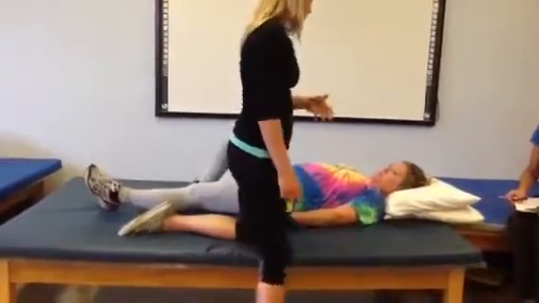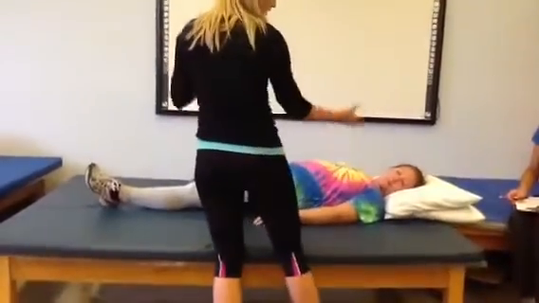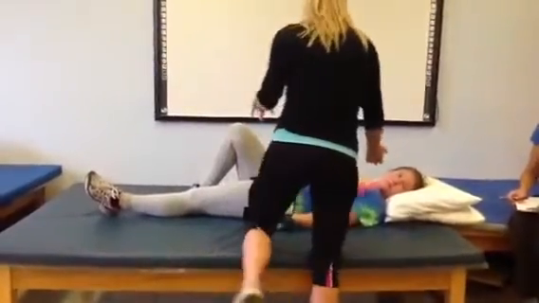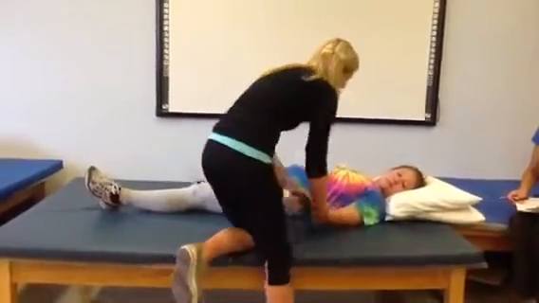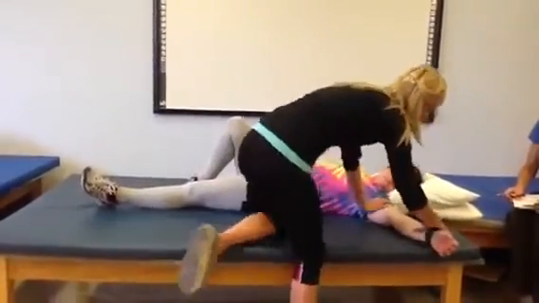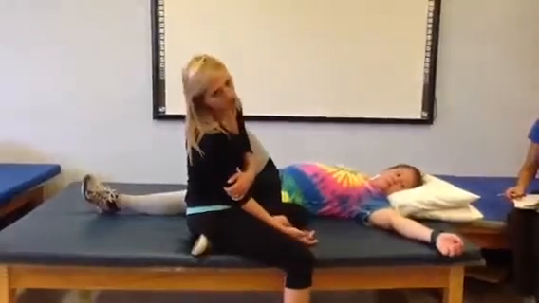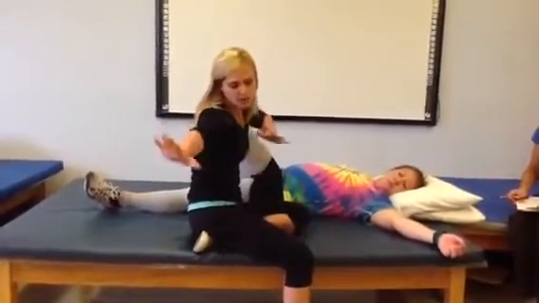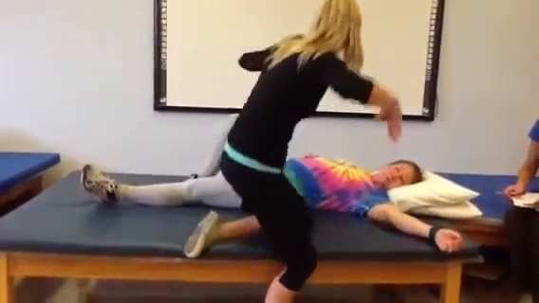Then I'm going to have Ashley look towards me over here. So can you look towards me? Because our head initiates our movements. And then the final thing that I'm going to do is move her arm here so that when she rolls, she doesn't roll onto her arm. So I'm keeping it safe and protecting it from the roll.